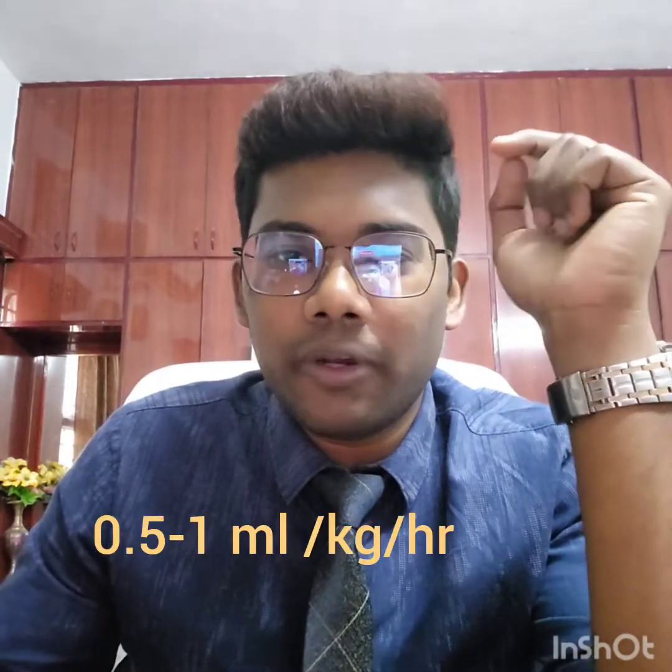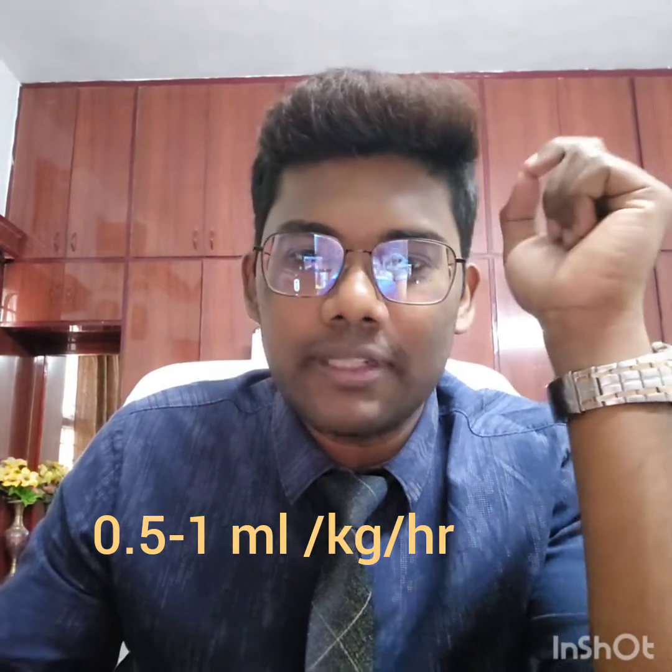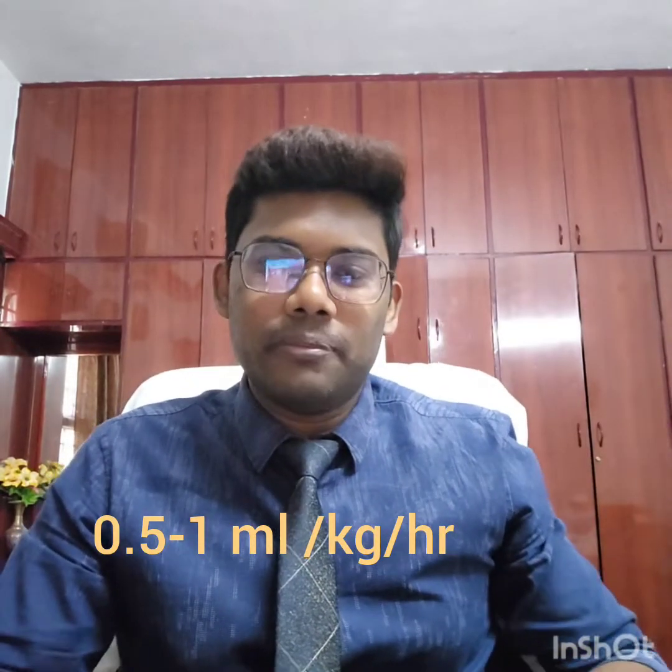And the amount of fluid inside the patient is less, so his output is again going to be less. You put a Foley catheter and then you mark his amount of urine output. The normal urine output for a 60 kg man should be more than 30 ml. In correct terms, 0.5 to 1 ml per kg per hour should be the amount of urine output for a normal person.